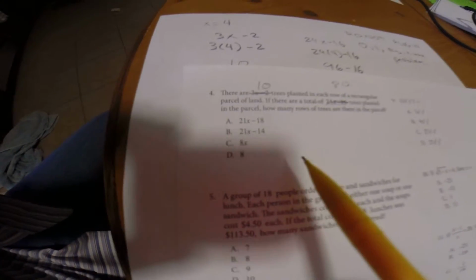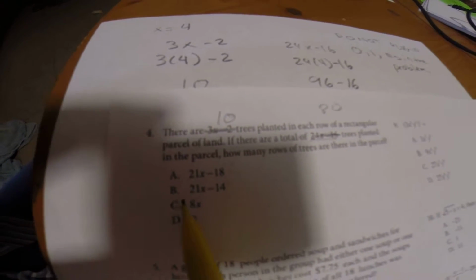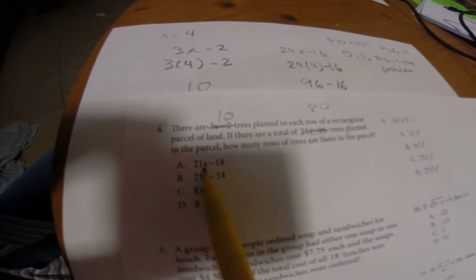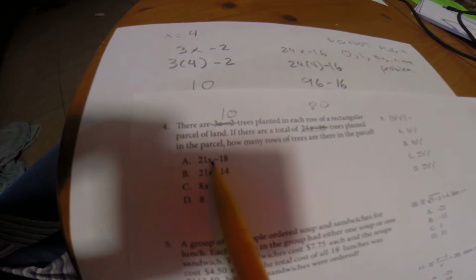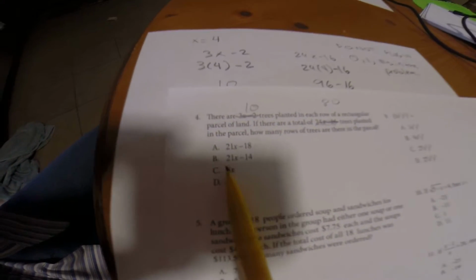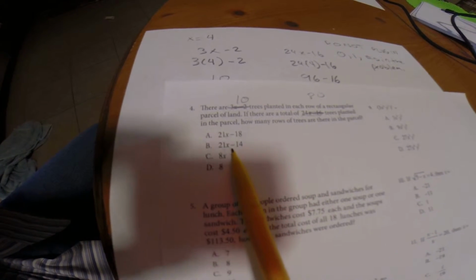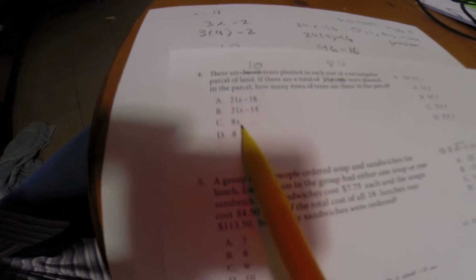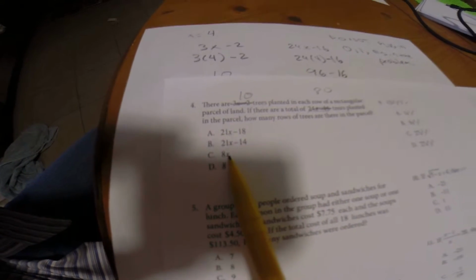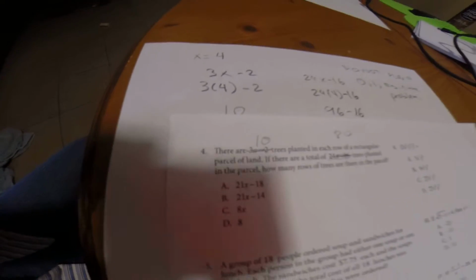Okay? So the nice thing is that this is not too bad. It's pretty obvious that 8 is actually going to be the answer, because if I look at 21 times 4, 21 times 4 is 84. 84 minus 18, there's no way 84 minus 18 is 8, right? Same thing with this. There's no way 84 minus 14 is going to be 8. And there's no way 8 times 4 is going to give me 8, right? It's 32. So the only one then that works is 8, but I still have to work through every single one.